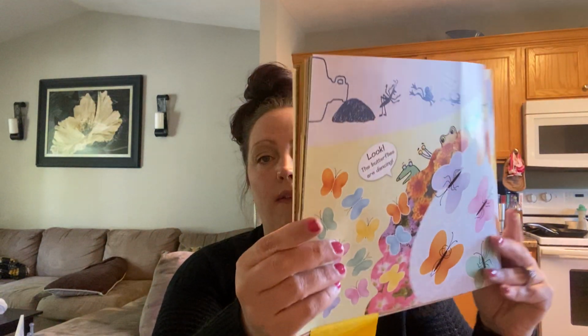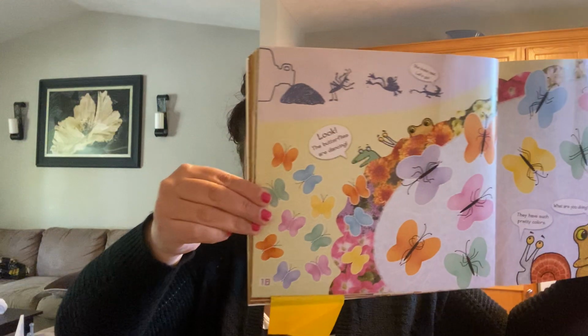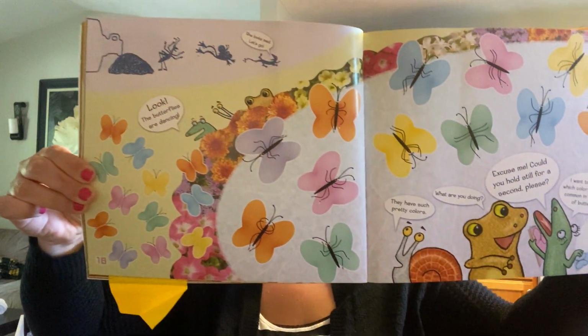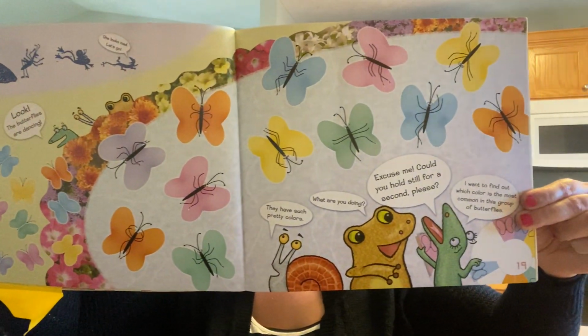You can take data about butterflies and their different colors, and obviously you can use the data from the numbers of each color to create a graph.